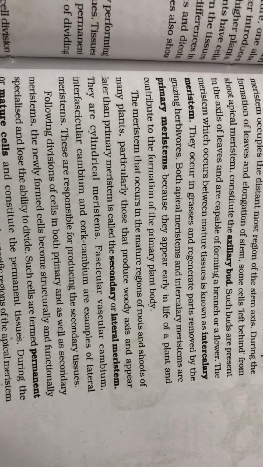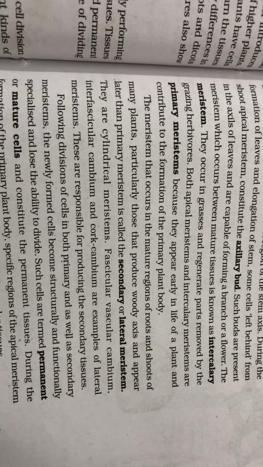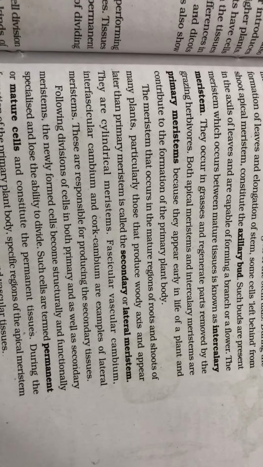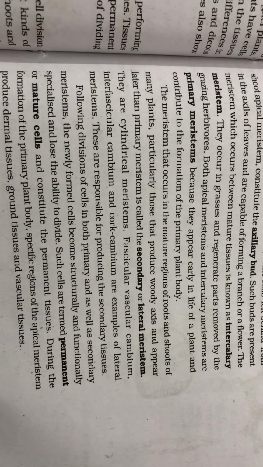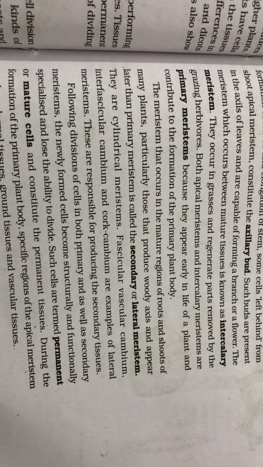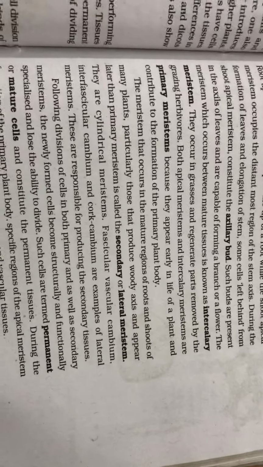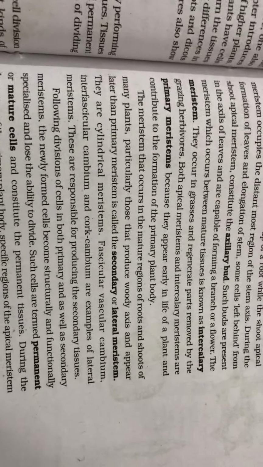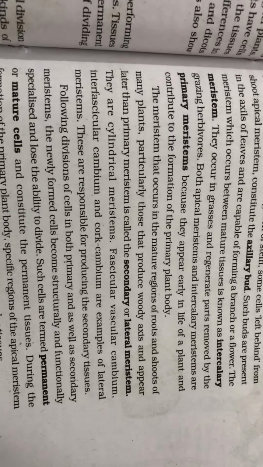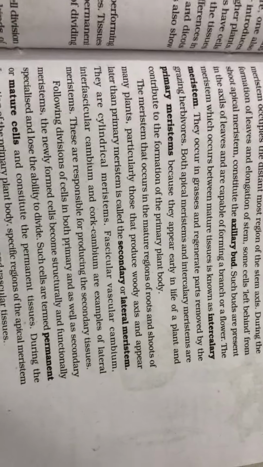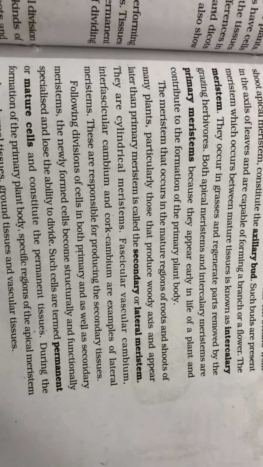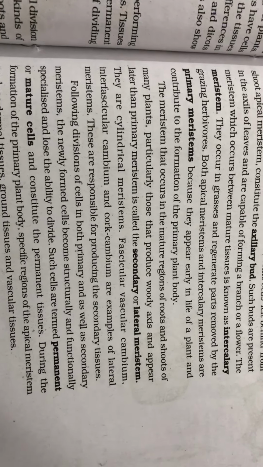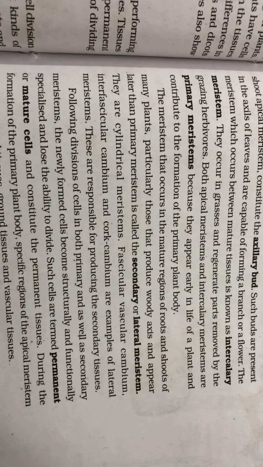The meristem that occurs in the mature region of the root and the shoot of many plants, particularly those that produce a woody axis, and appears later than the primary meristem, is called secondary or lateral meristem. So those meristems which come after the formation of the primary meristem are called secondary meristem or lateral meristem. They are cylindrical meristems. Fascicular vascular cambium, interfascicular cambium, and cork cambium are examples of lateral meristem.